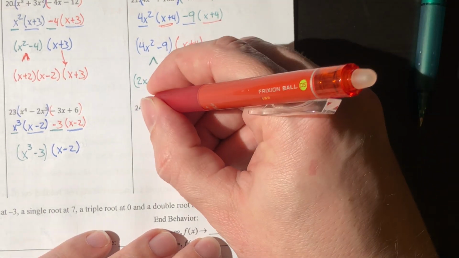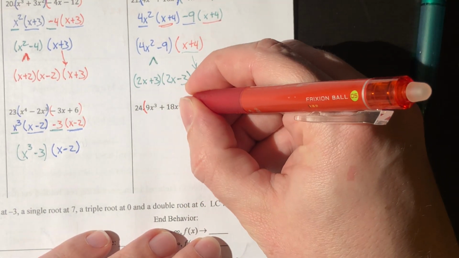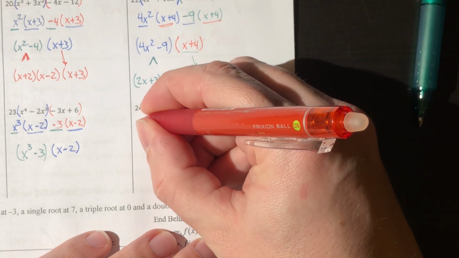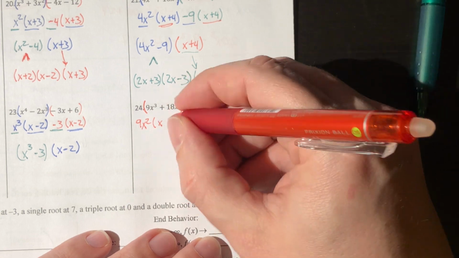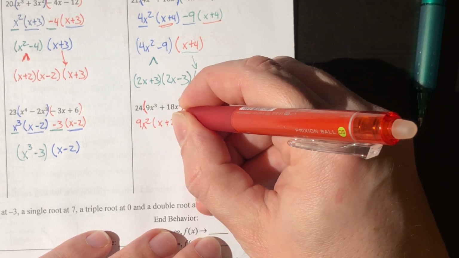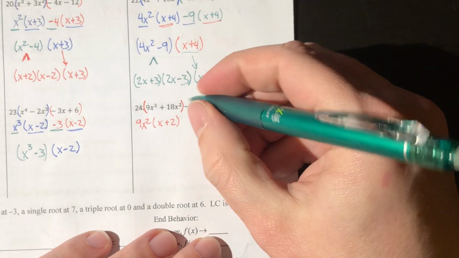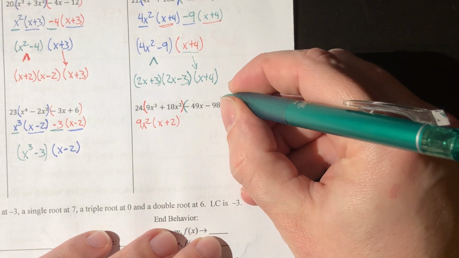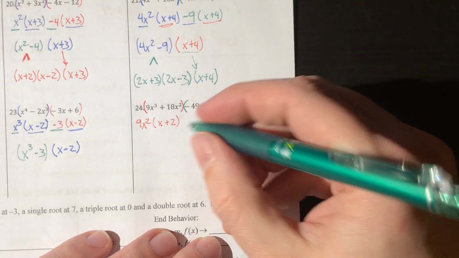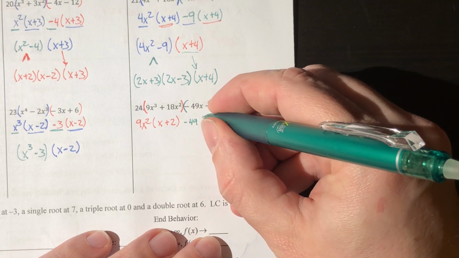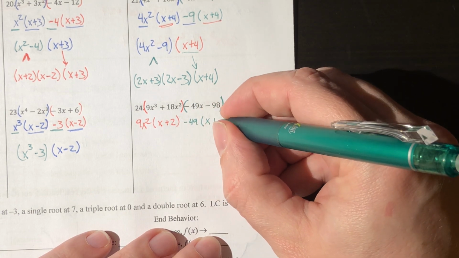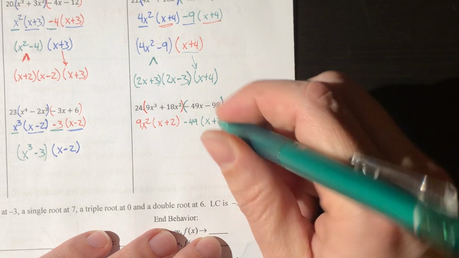For 24, with both of those, I'm able to pull out a 9x squared, leaving me with x plus 2. With both of these, I'm able to pull out a negative 49, leaving me with x plus 2.